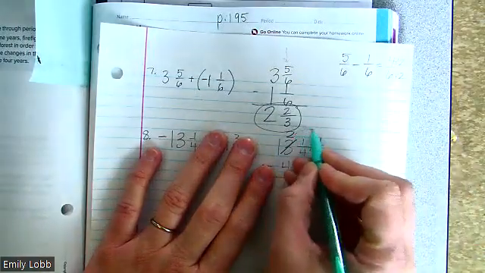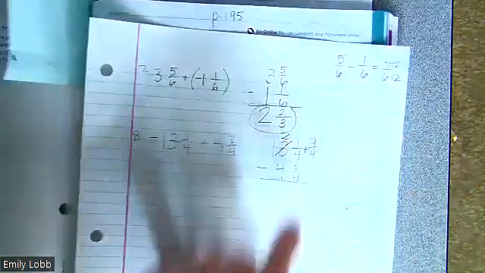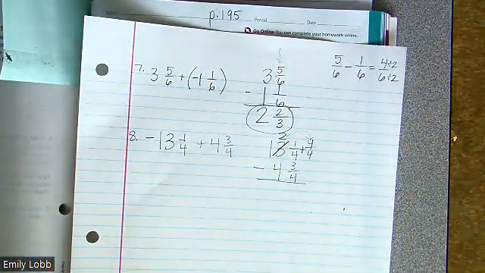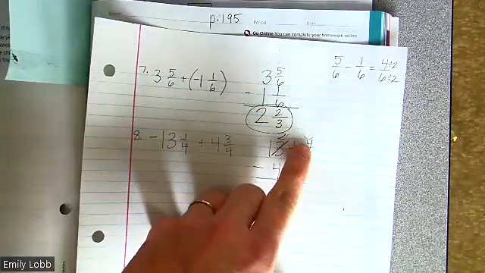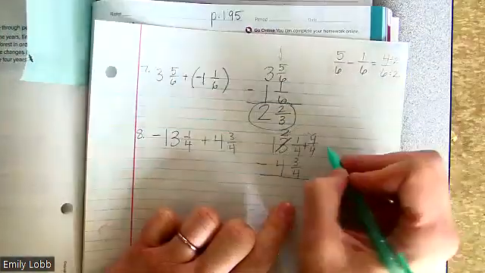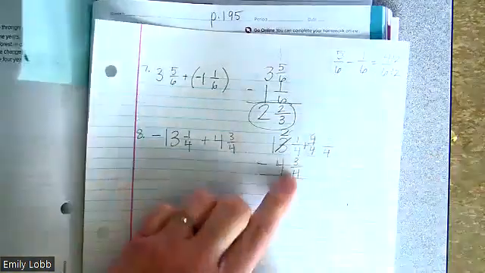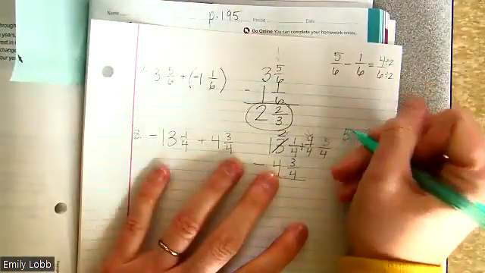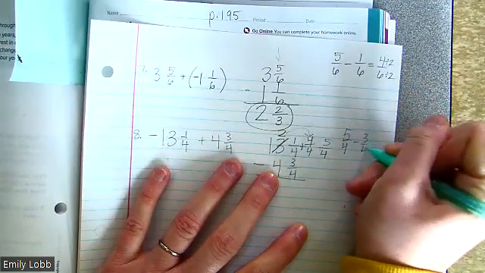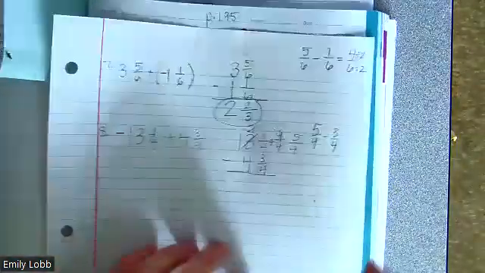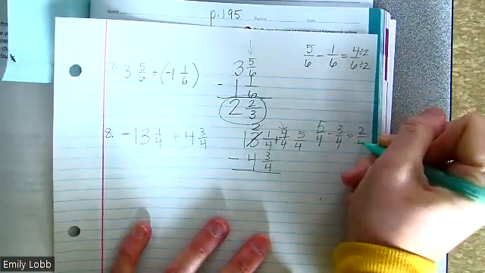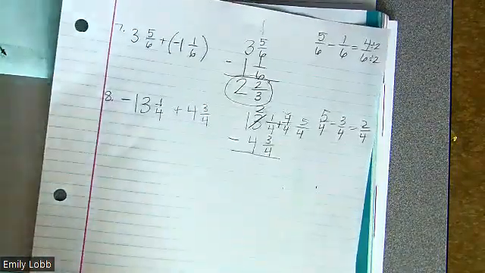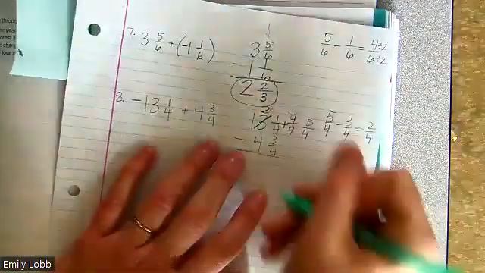So if I borrowed, this 1 becomes 4/4 over here. So now how many parts out of 4 do I have? What's 1 plus 4? 5. So now this is 5/4 minus 3/4. Can I do that? Yes. What's 5 minus 3? 2. And our denominator still stays the same. Is that simplified? No. What's 2/4 equal to? 1/2.